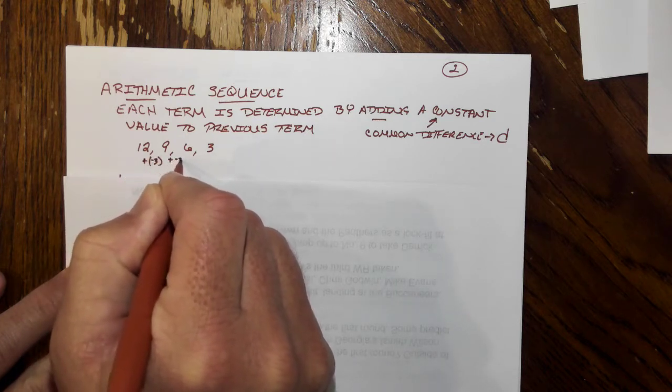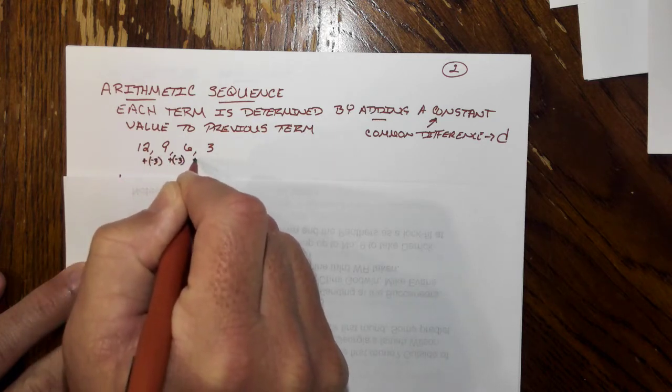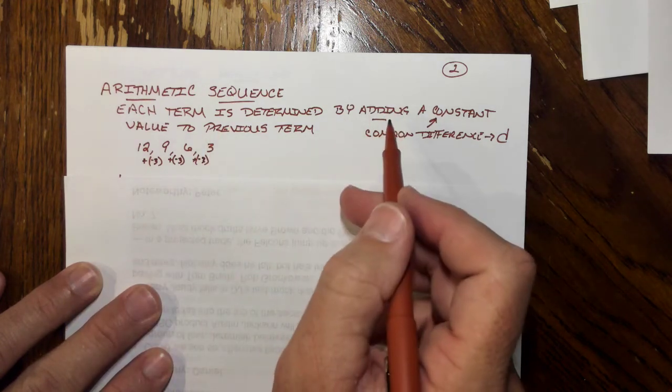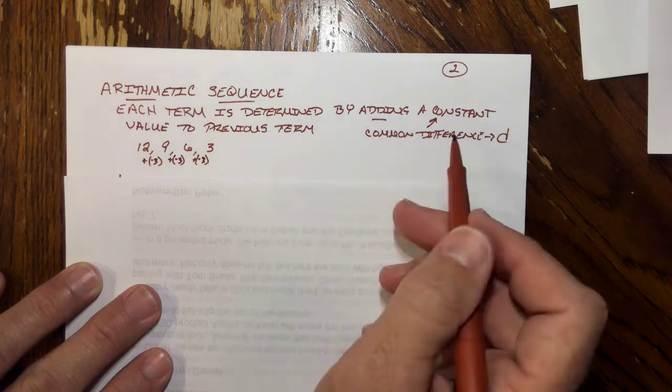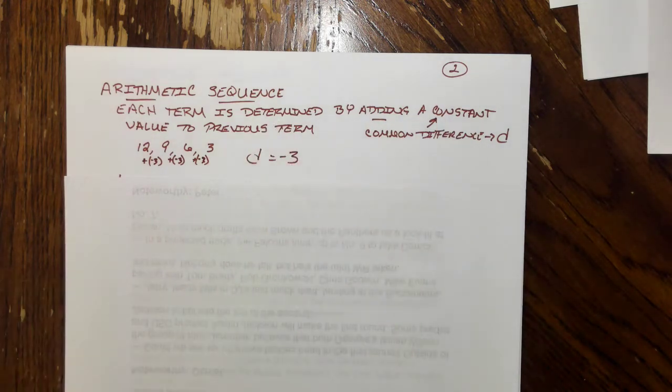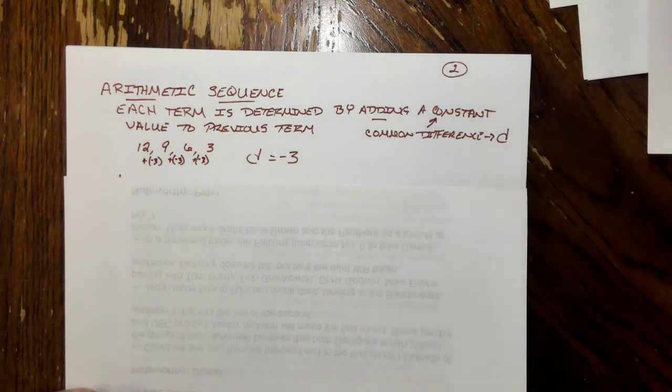So I'm following adding a negative. We're going to write it out as subtracting 3 each time. Just something to keep in mind, a little play on the words in terms of knowing my exact definitions, what we're dealing with.